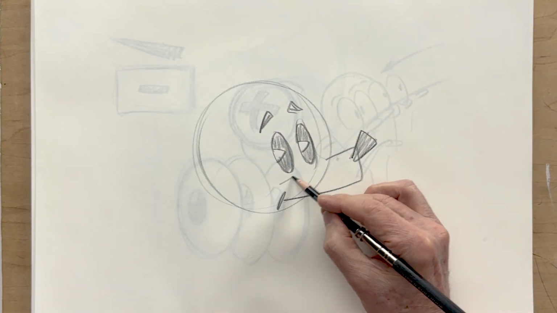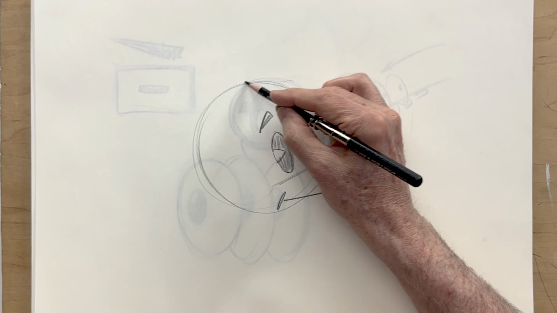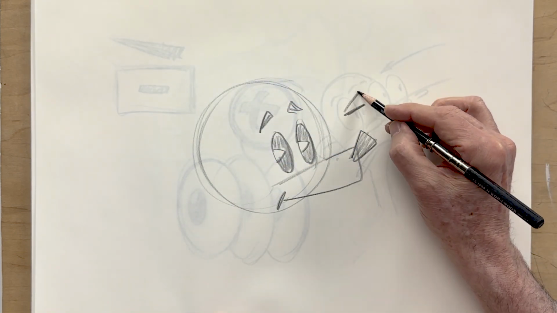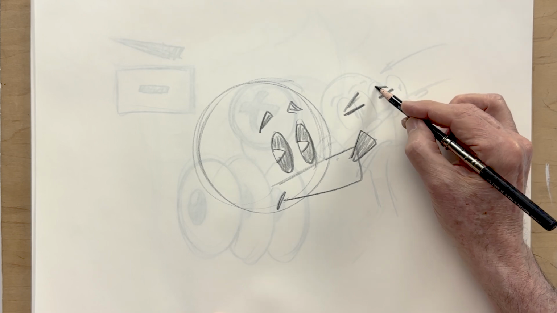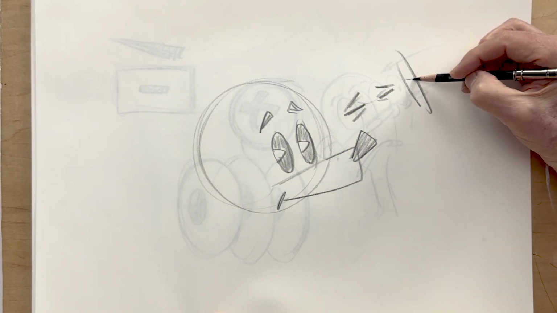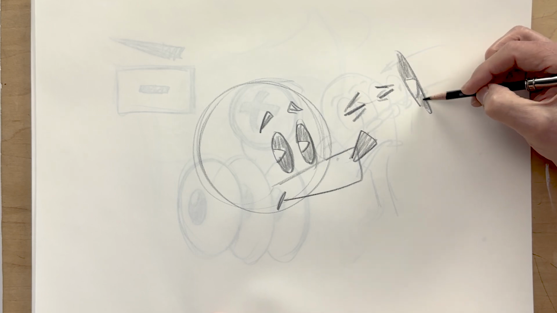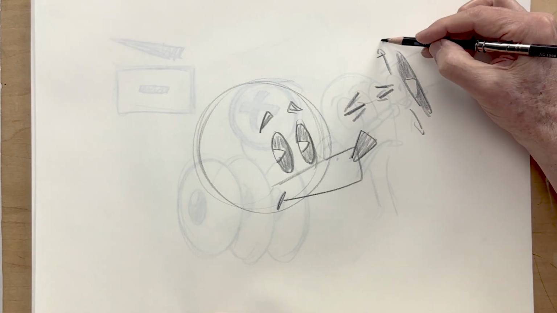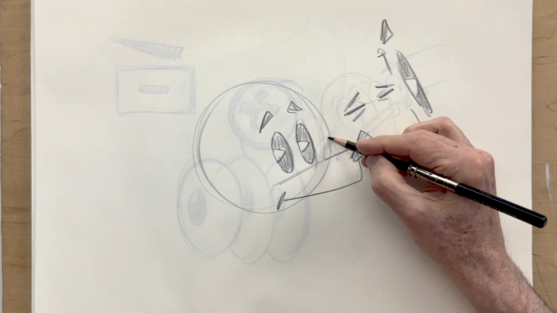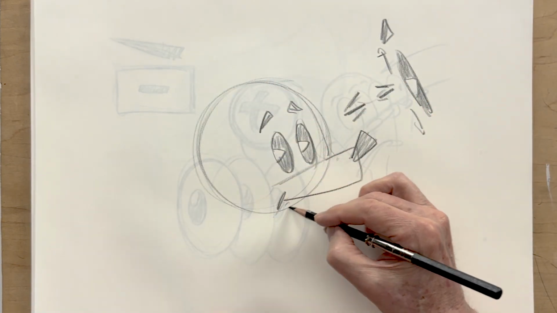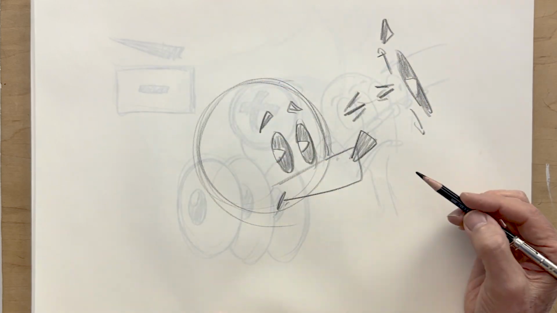So that's a type of shape that you can use. You can also squash and stretch that. You get a graphic shape like that, you can graphically squash it and you can stretch it. So anything is possible. And remember, it's cartoons. So cartoon is the art of exaggeration.